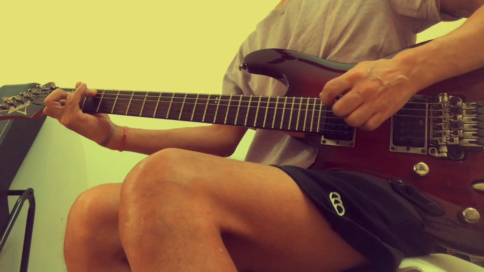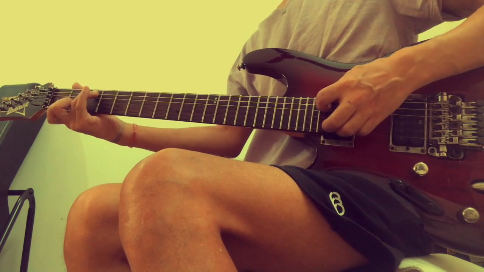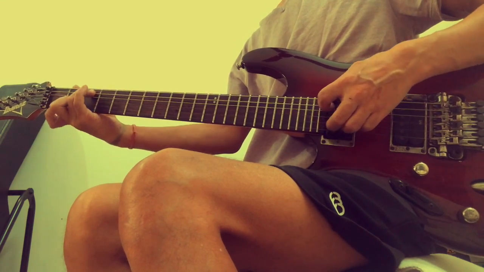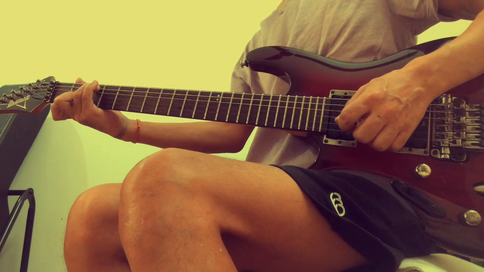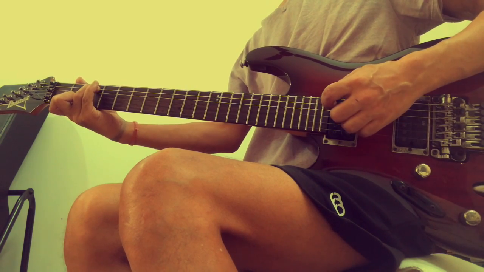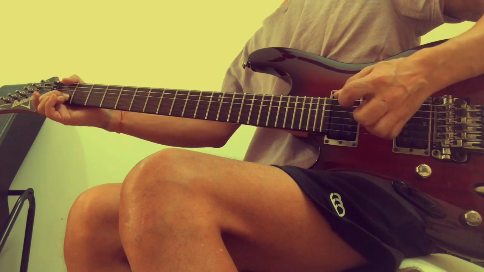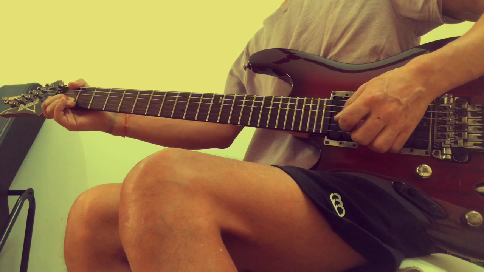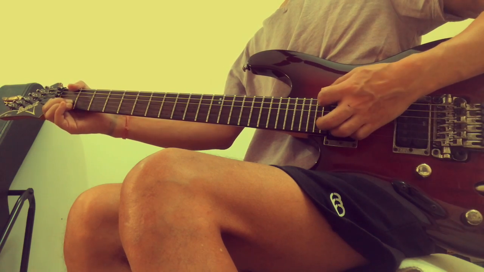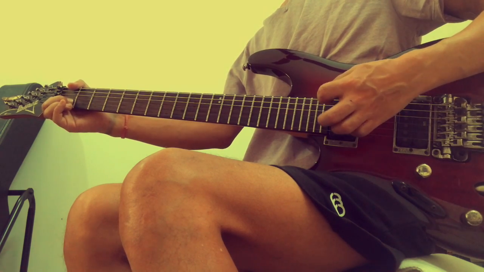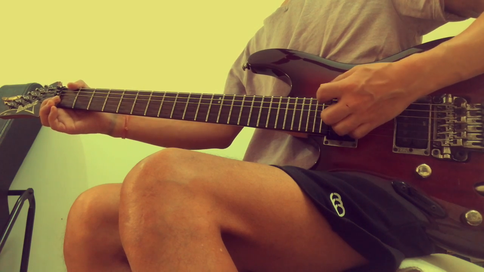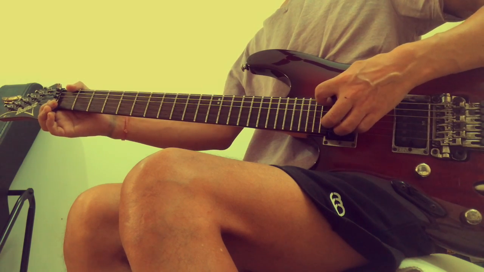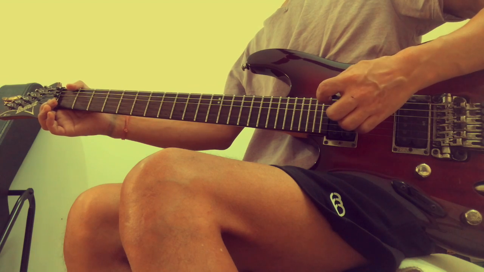Suggestions: C for the minor ninth, D flat or C sharp, F for the root note, suggesting an F major. And then we have this seventh here, but we'll hold on to this F and give this a nice sound.